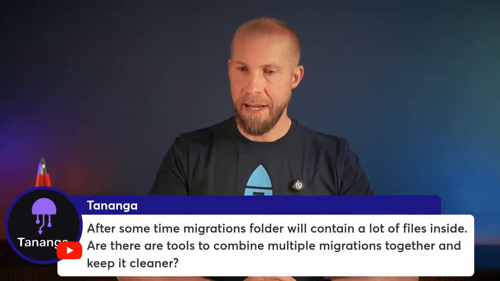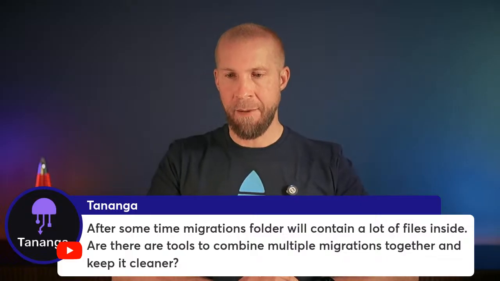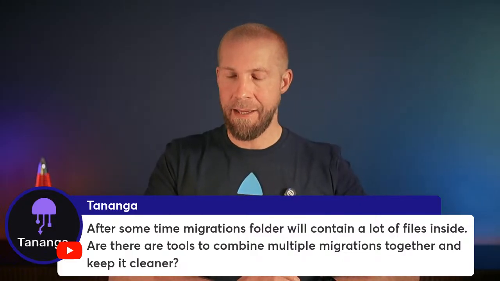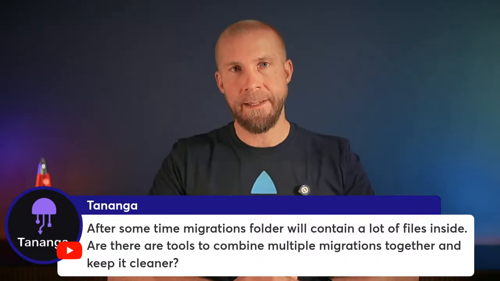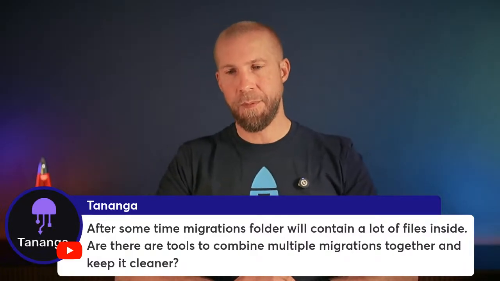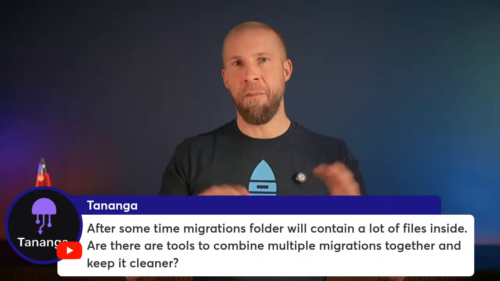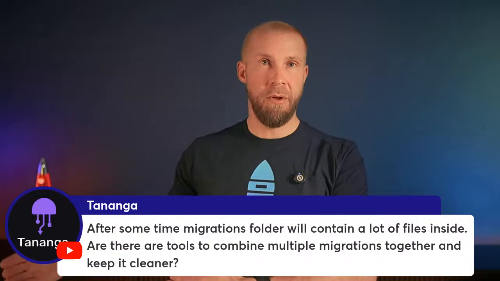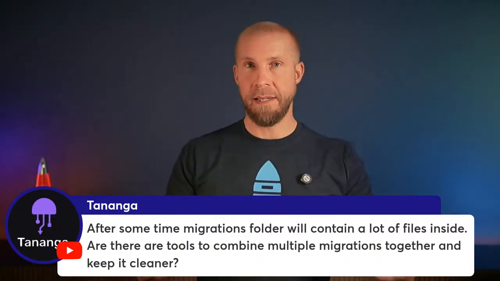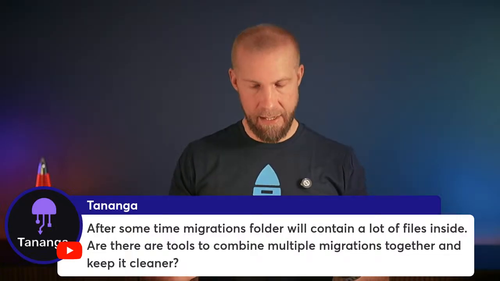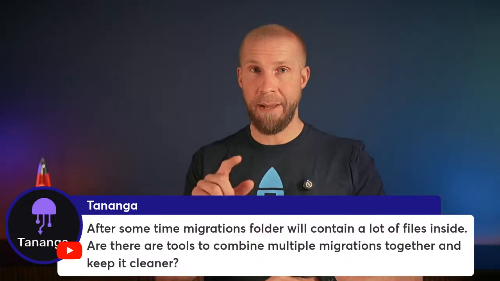After some time, the migration folder will contain a lot of files. Are there tools to combine multiple migrations together and keep it cleaner? Yes, you can do that. What I think is probably the smartest way is that when you develop, you create a lot of migrations. But when you deploy, you should typically have a migration for each deploy. So what you can do is just tag it. There's a -t parameter you can pass to create migration.